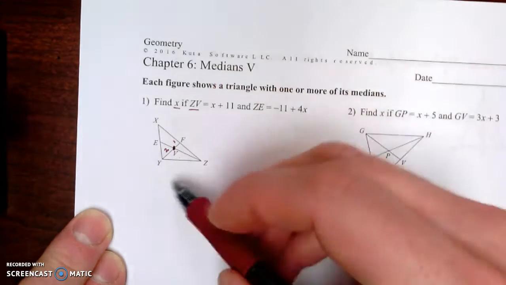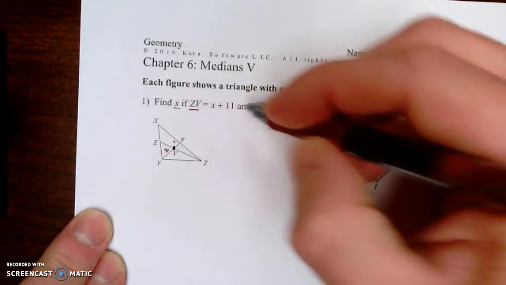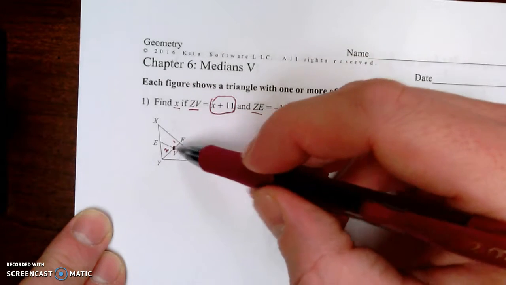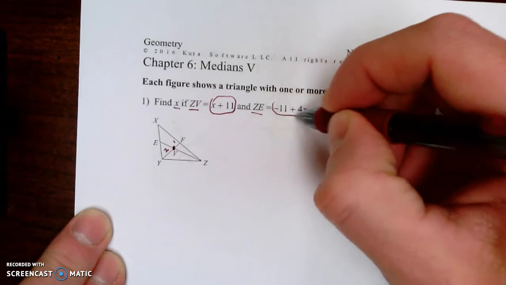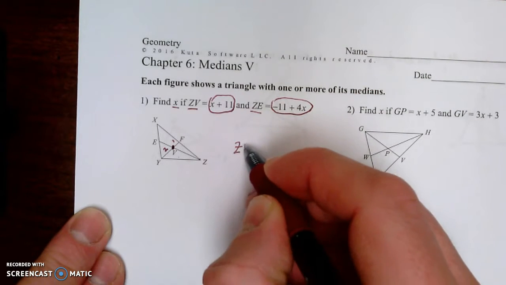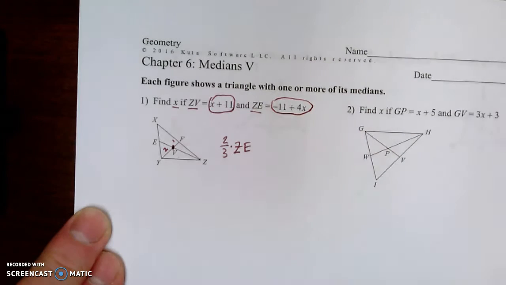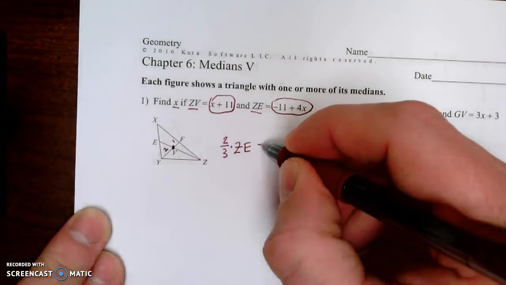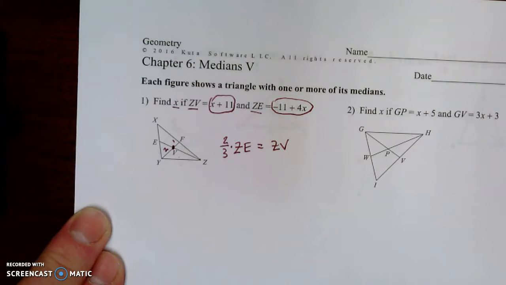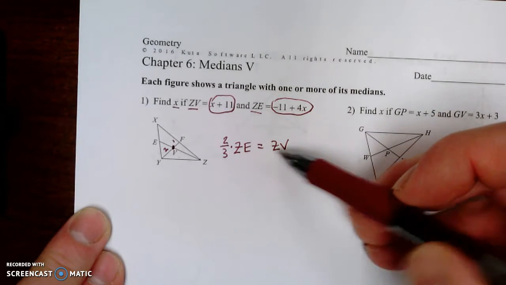We've got ZV. If we look here, ZV is the larger part of the median. We've got an expression for that. And then ZE, which is the entire median, we've got an expression for that. Now, if we take 2/3 of ZE, that is ZV. So 2/3 of the median is the larger portion here.